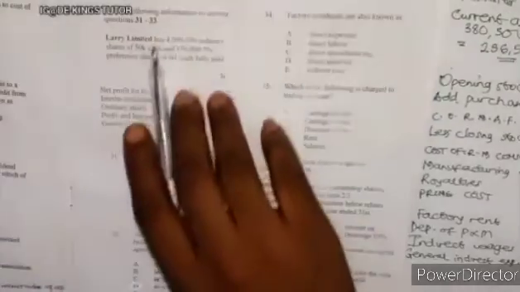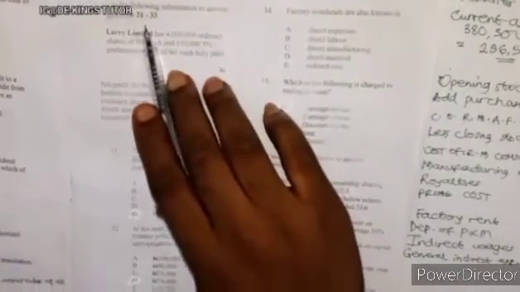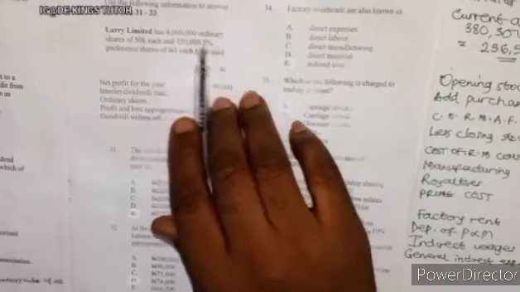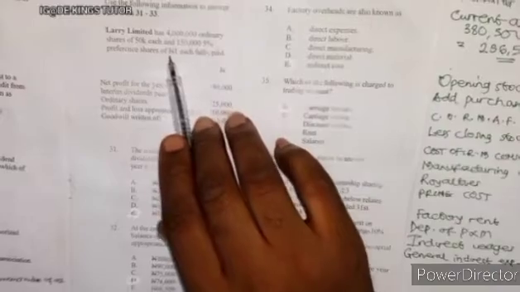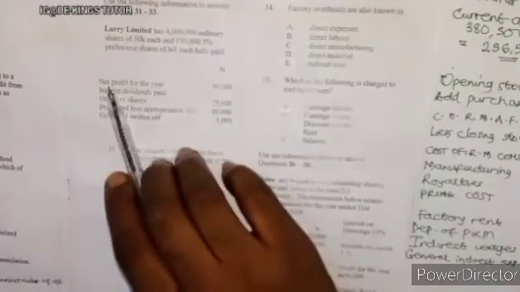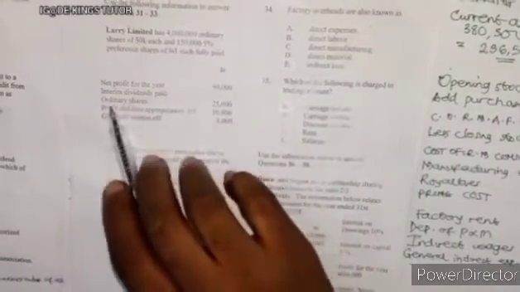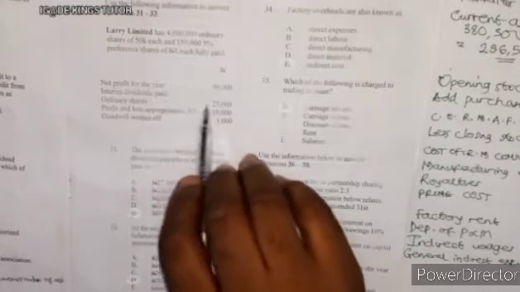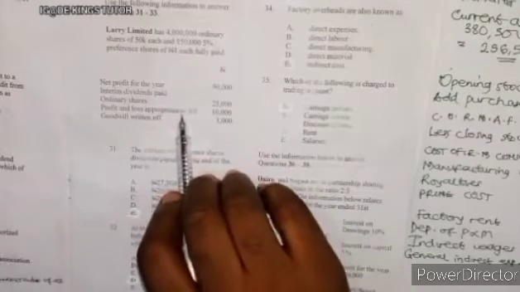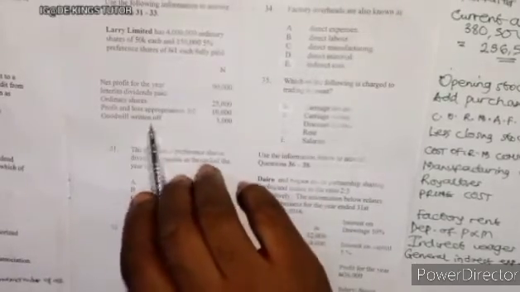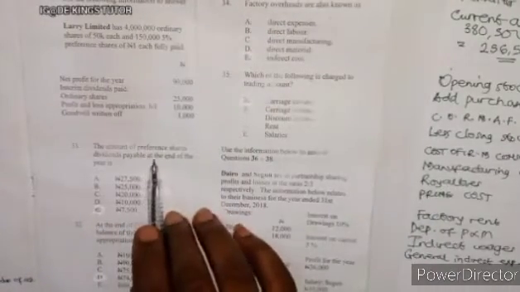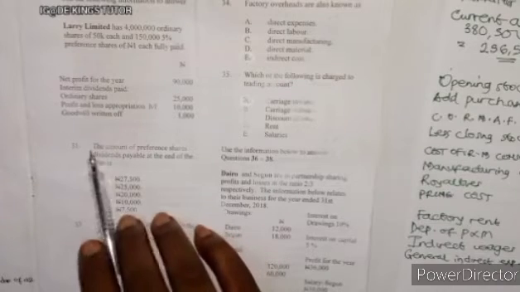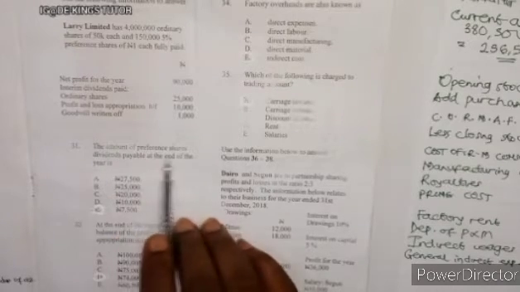Use the following information to answer questions 31 to 33. Larry Limited has 4 million ordinary shares of 50 kobo each and 150,000 5% preference shares of 1 naira each, fully paid. Net profit for the year 90,000. Interim dividend paid, ordinary shares 25,000. Profit and loss appropriation brought forward 10,000. Goodwill written off 1,000. Okay, so the amount of preference shares dividend payable at the end of the year is dash.